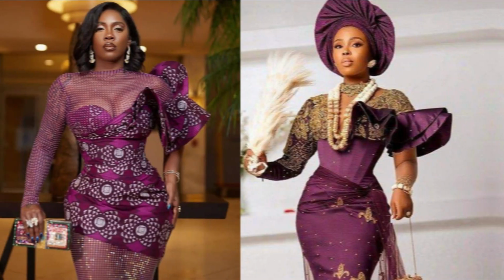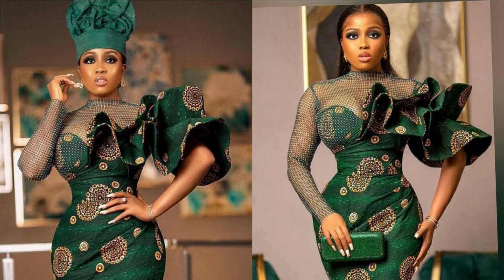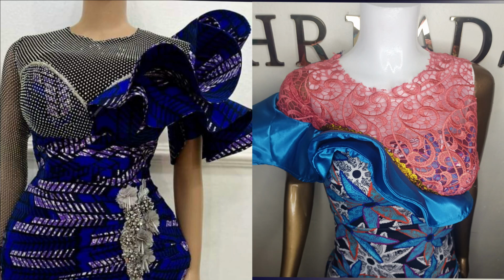In today's class, we'll be learning how to make this beautiful flounce design on an asymmetric yoke blouse. So it's a very simple tutorial and it is detailed. If this is what you like to learn, kindly stay tuned to the end of this tutorial.